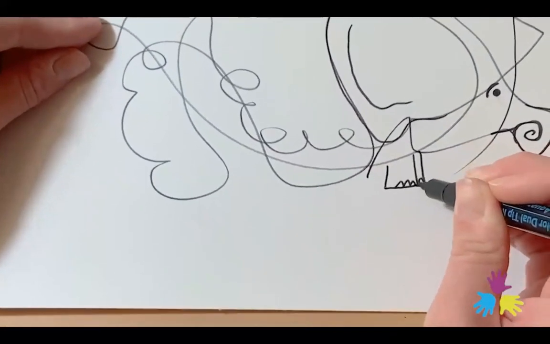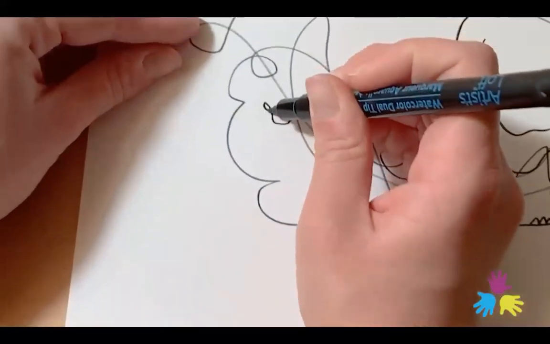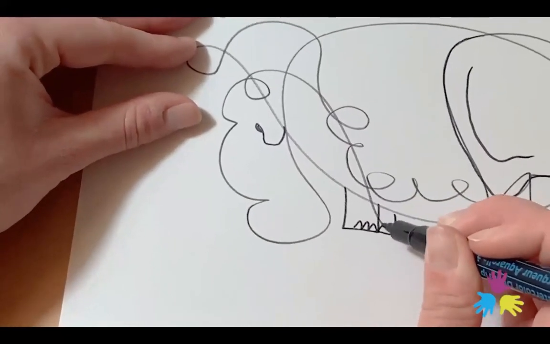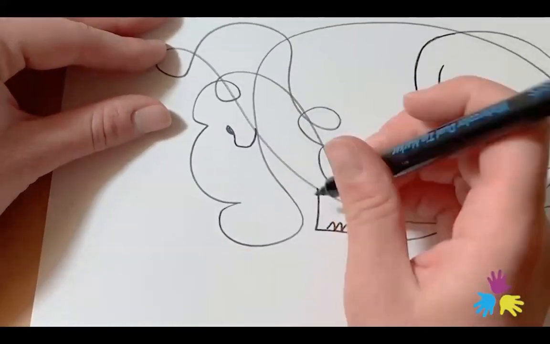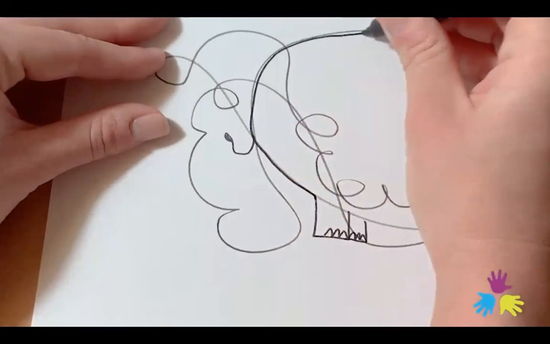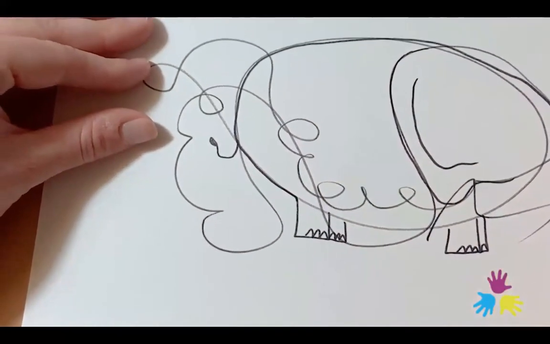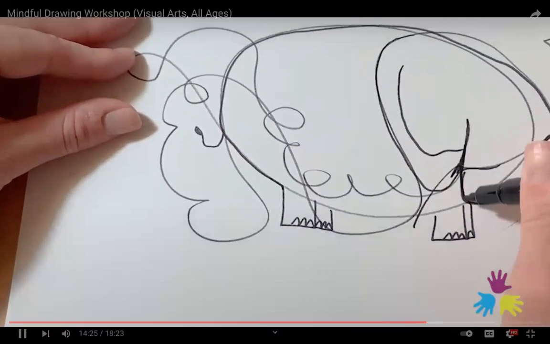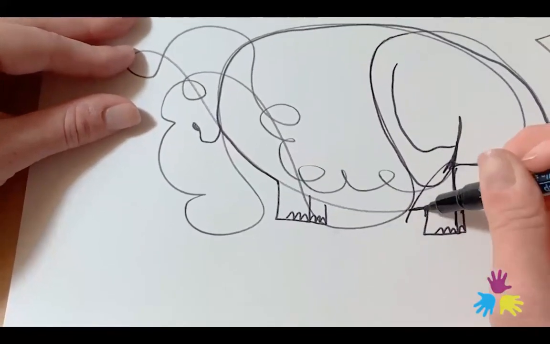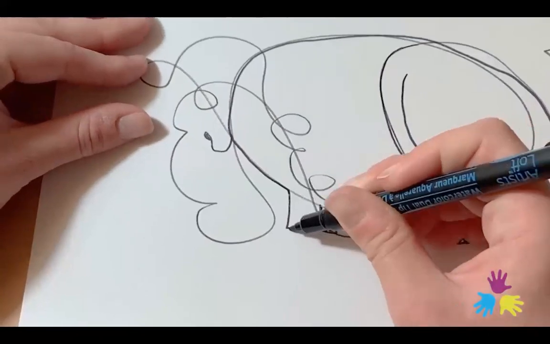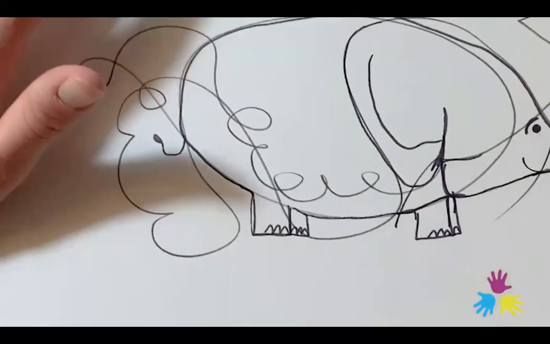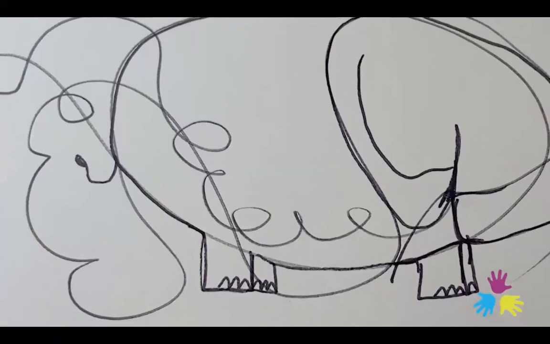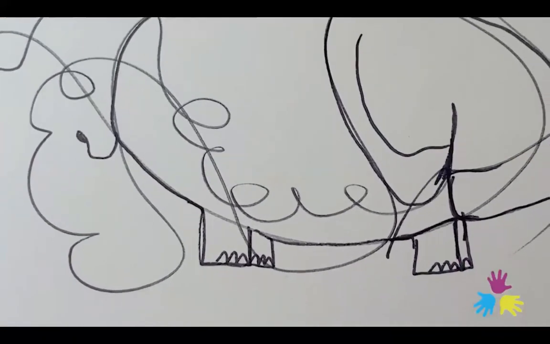And I have an elephant. And again, for these tutorials, I've just been using black pens, but if you have other stuff with you, it can be great to go in and add any other kinds of colors or a different art media that you might have.